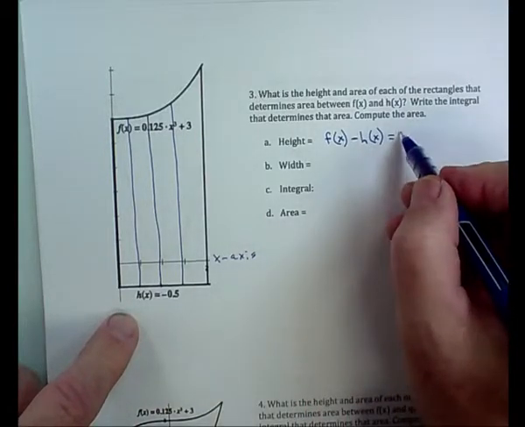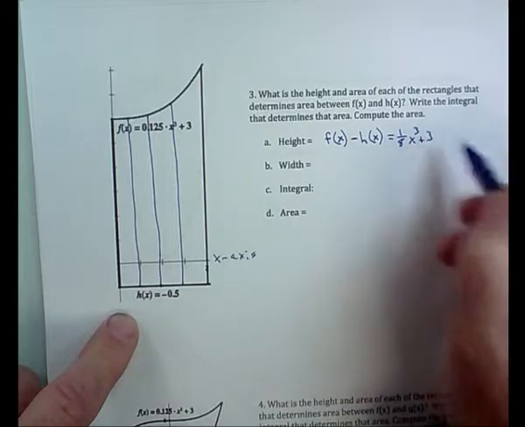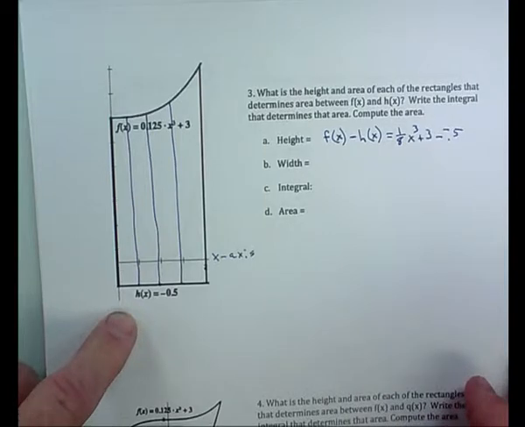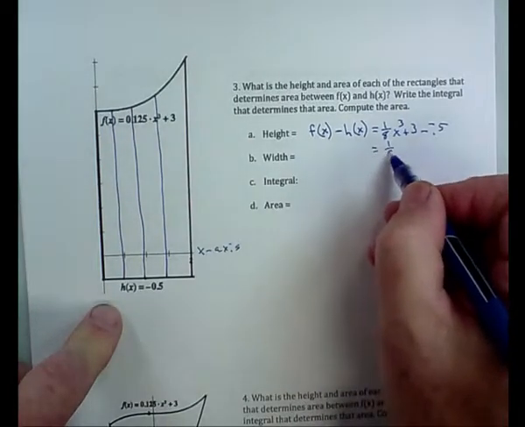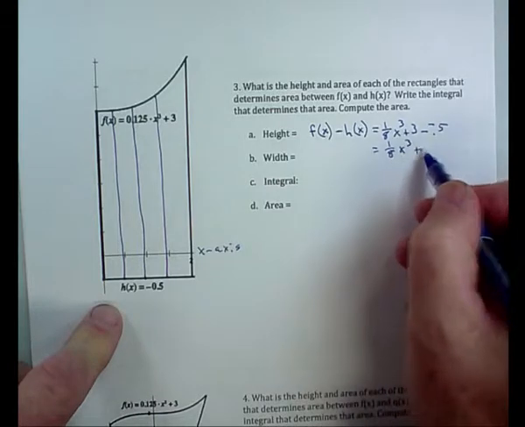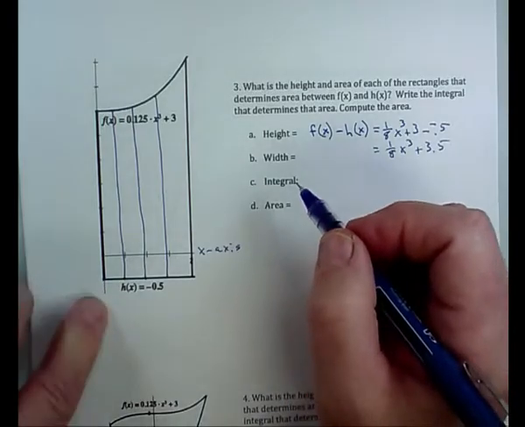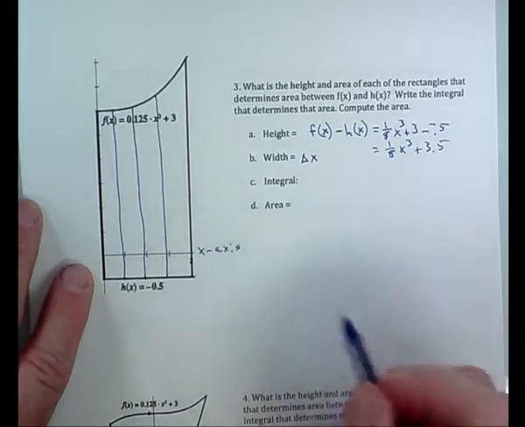So I have 1/8 x cubed plus 3 minus a negative 0.5, right? Would you agree with that? Which gives me 1/8 x cubed plus 3.5. Ellie, what's my width? Thank you, Hannah. Okay, what's my integral?